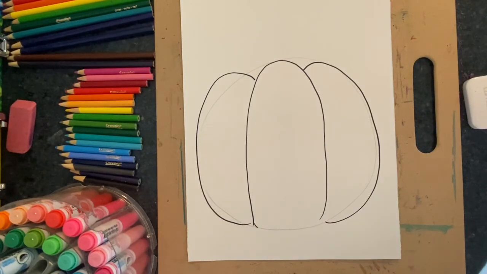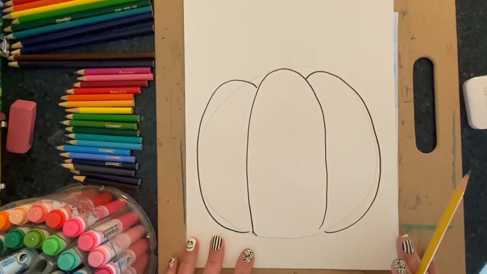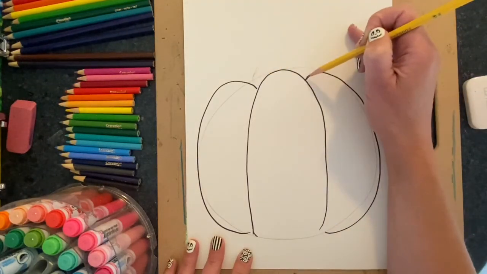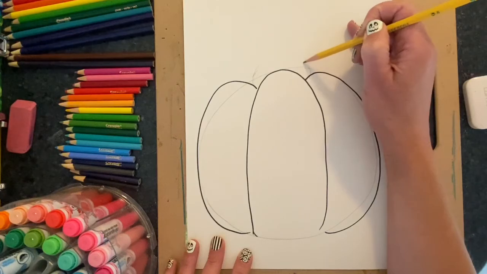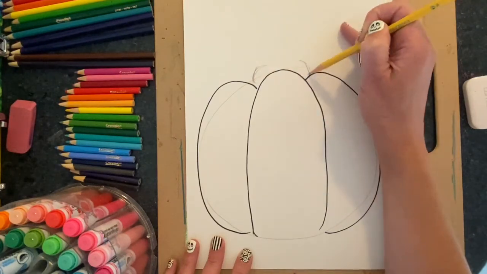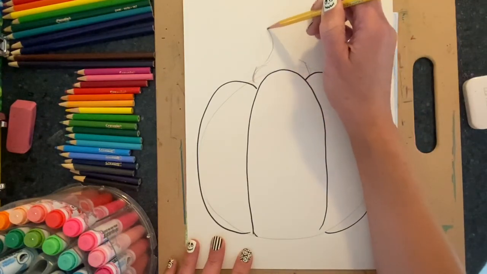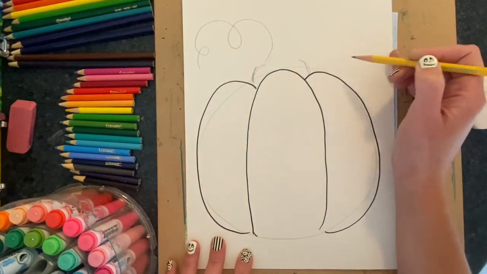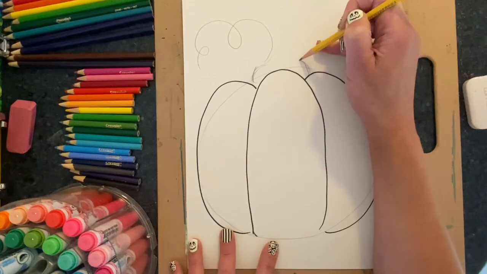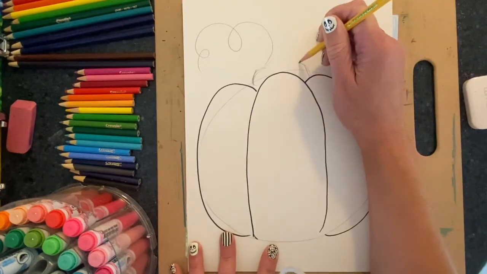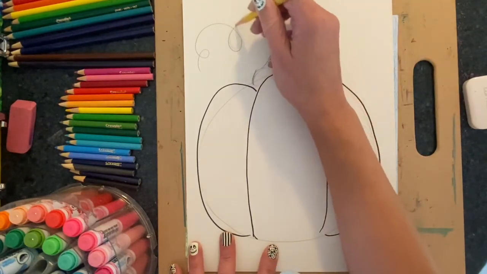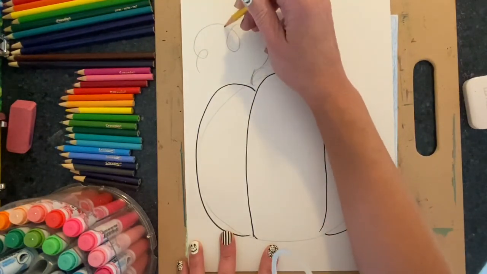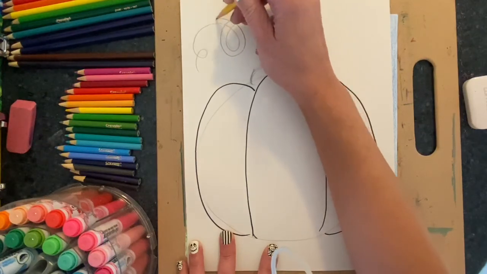The next thing that we're going to add is the pumpkin stem. The way that we're going to do this is we're going to start wider in the middle. And then we're going to draw a stem that goes around in kind of a curlicue. So what I do is I draw two lines, one for the inside, and then I draw another one for the outside.